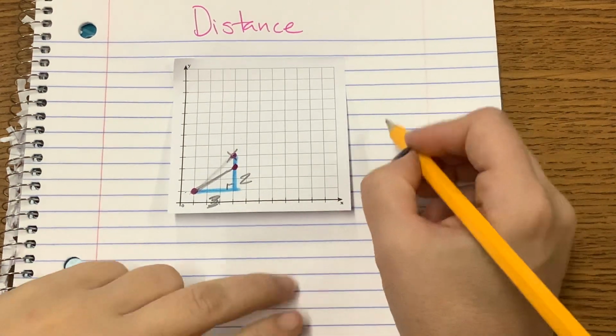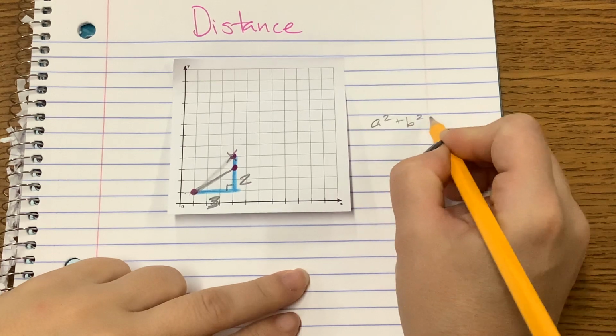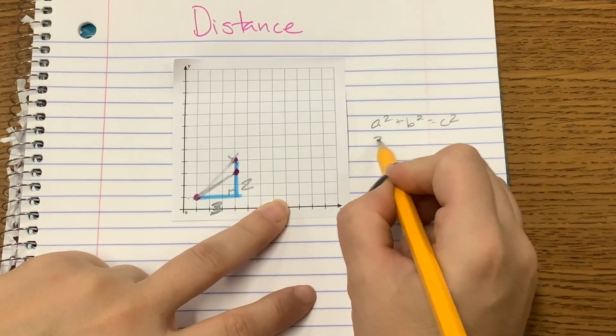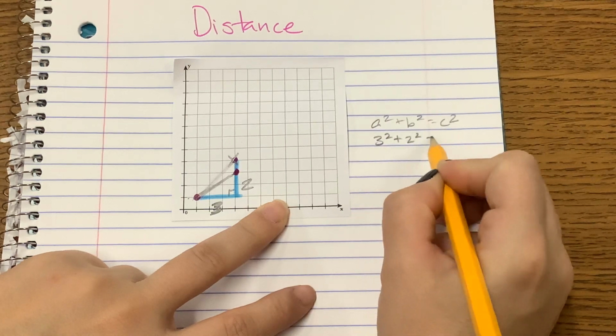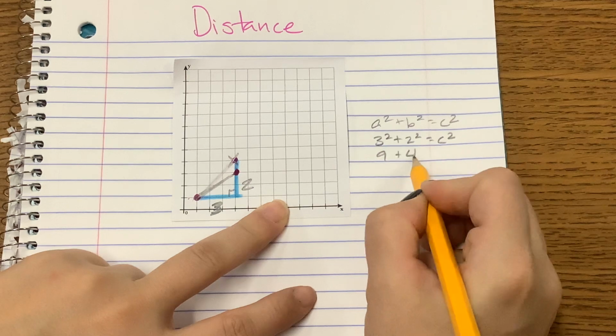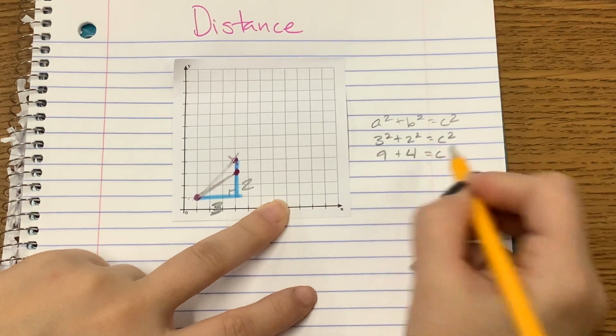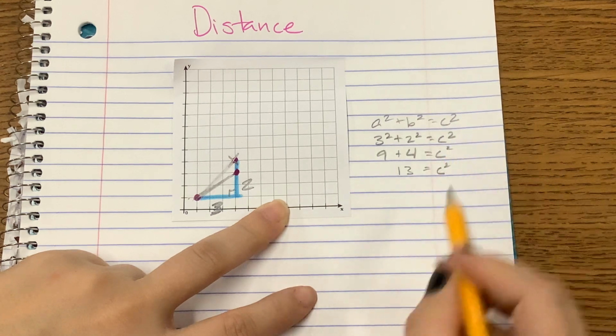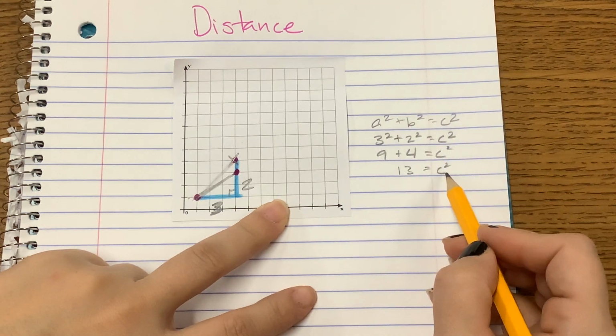And so using Pythagorean theorem, it's a squared plus b squared equals c squared. It doesn't matter which one you label a and b. So 3 squared plus 2 squared. 3 squared is 9. 2 squared is 4. 9 and 4 is 13. And we have to get rid of that square by doing what do we do?